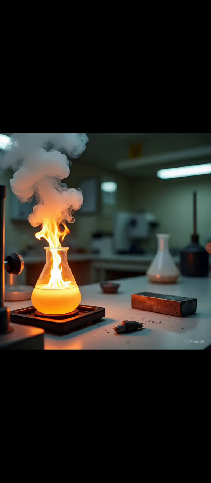Rain becomes acidic because carbon dioxide, sulfur dioxide and nitrogen dioxide released into the air dissolve in the raindrops to form carbonic acid, sulfuric acid and nitric acid respectively. Acid rain can cause damage to buildings, historical monuments, plants and animals.